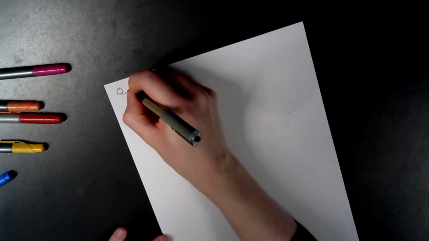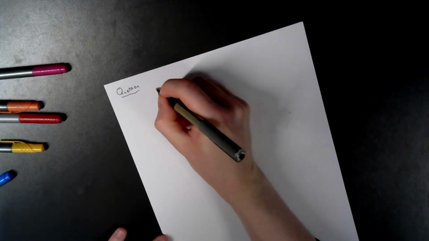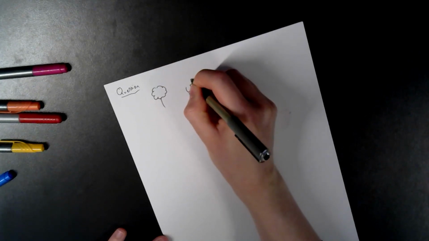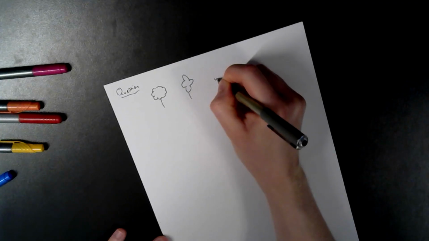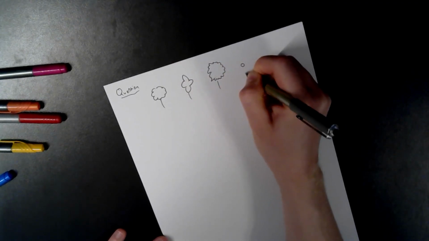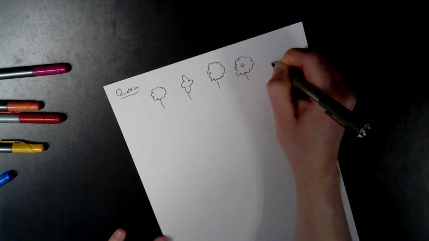Let's have a look at another example, because recently I've been doing some gardening and I was looking at all of the different flowers in my garden. You know, I have one like that, one like that, one like that. I've got lots of different flowers in my garden.